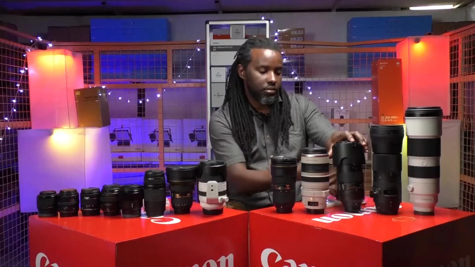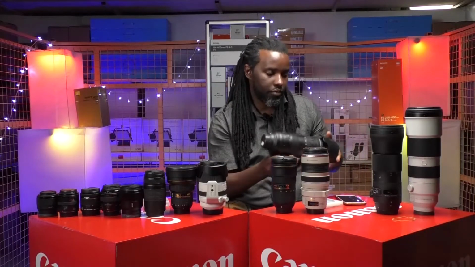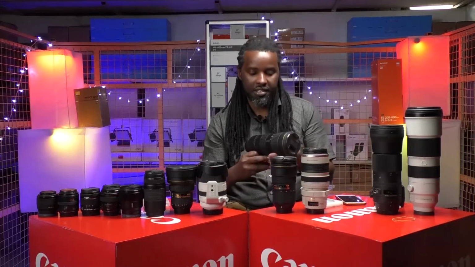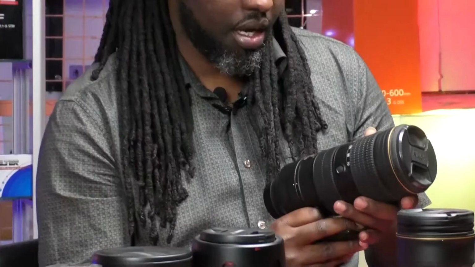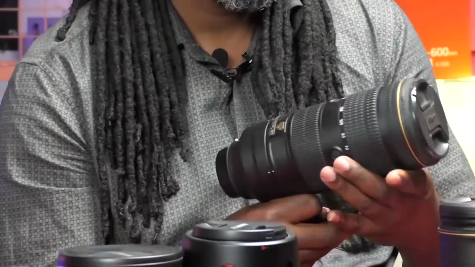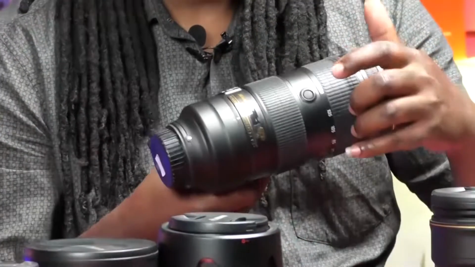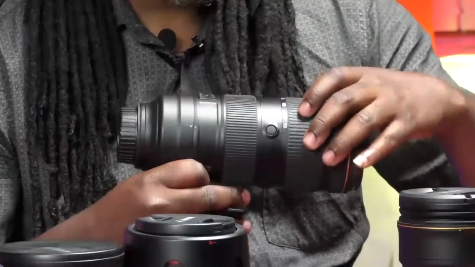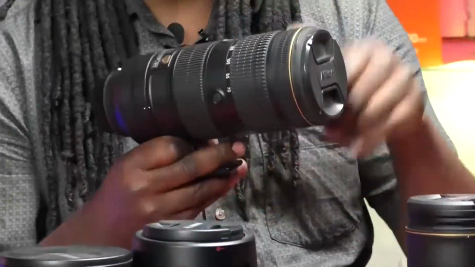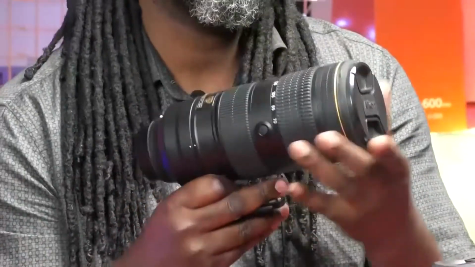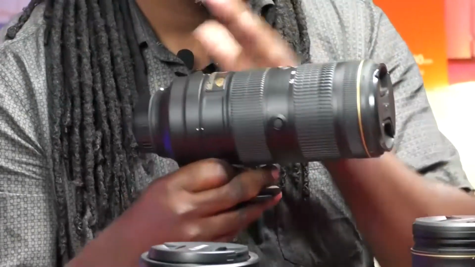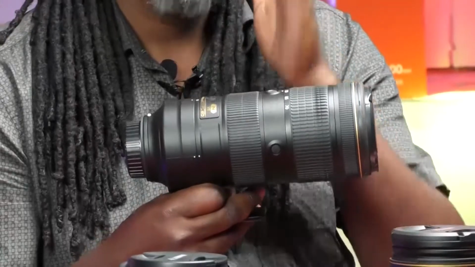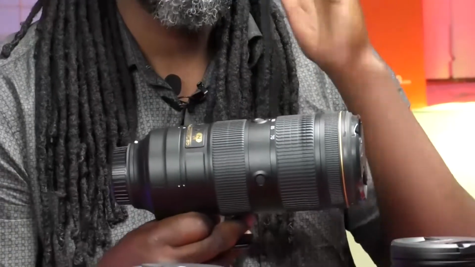For example, if you're shooting with this lens, this is a Nikon 70-200 f2.8. Whether you're shooting it at 200 or at 70, if you have it at a particular aperture which is around 2.8, the aperture won't change. The aperture will remain the same.